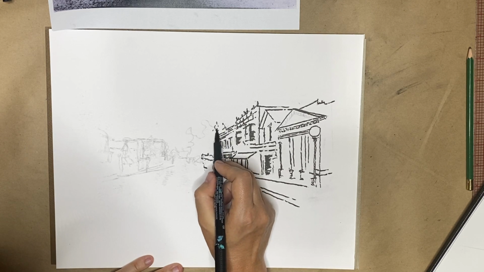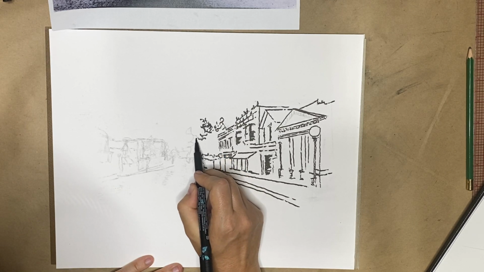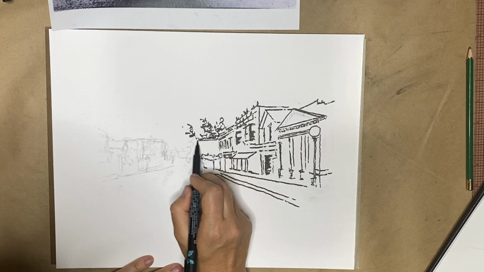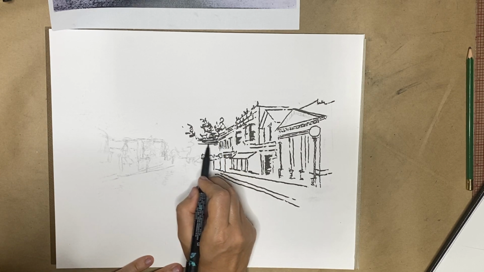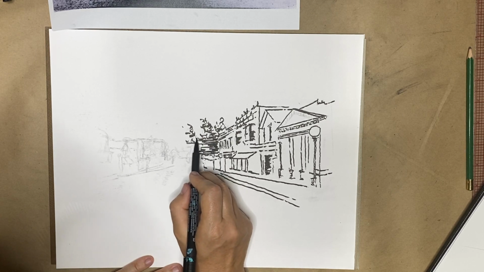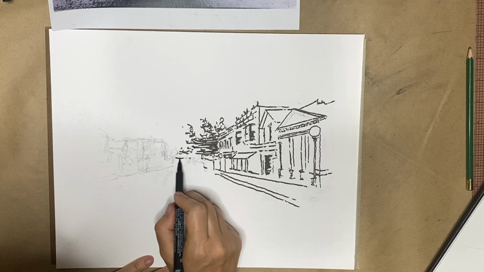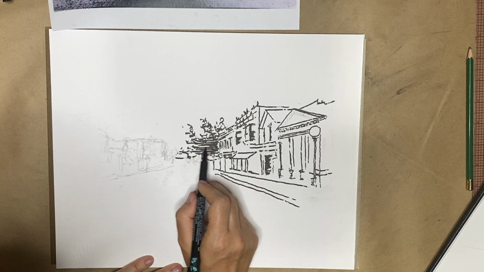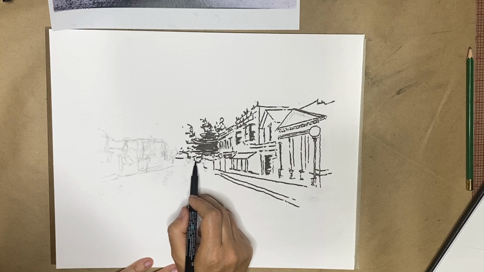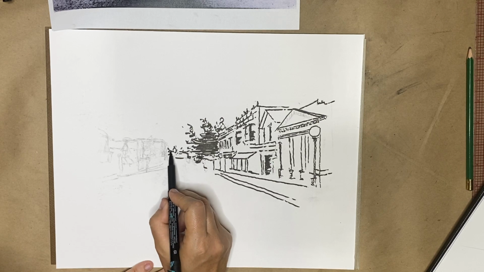Here are those little trees. Letting some of that white of the paper come through and using a hatching mark that I liked in one of my earlier drawings that I had done of the popcorn. Some trees on this side.